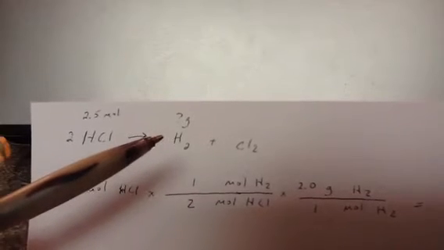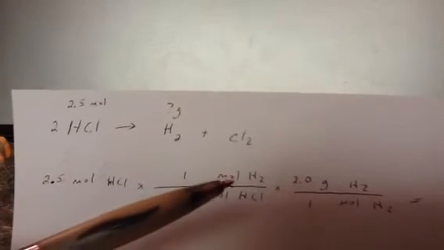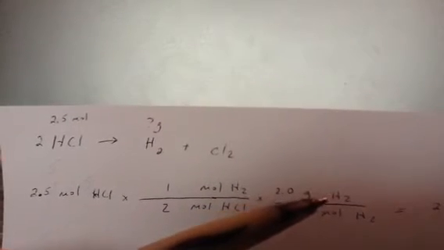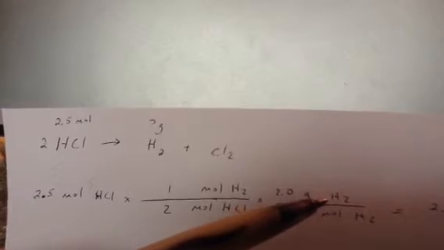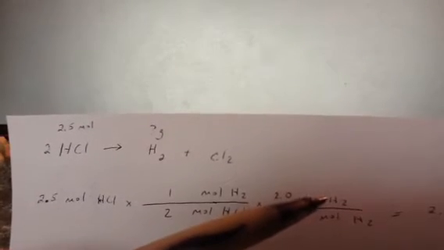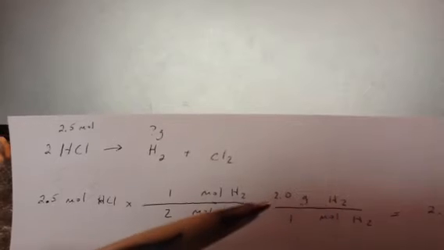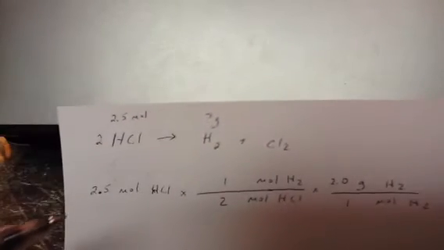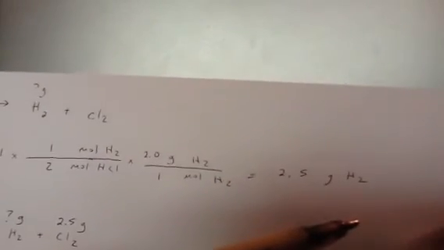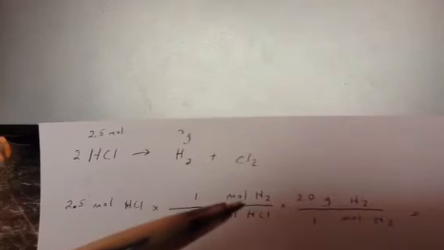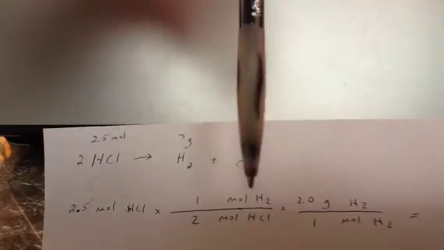Next step, to find grams, what I do is I take my mole of H2, move it down to the bottom here, and then use the periodic table to find the amount of grams in H2. Now remember, it's H2 here, so we take the 2 atoms of H times 1.0 grams per mole, and I'm given 2 grams. Do my math here, 2.5 divided by 2 times 2, and my answer is 2.5 grams of H2. So that is called a mole to mass stoichiometry. If you had a mole to mole, you would just stop right here at this step.